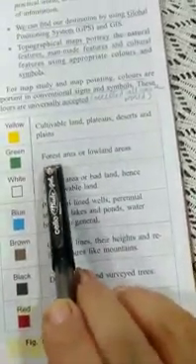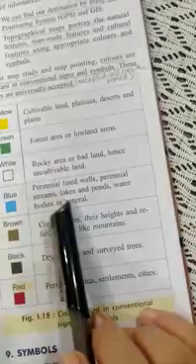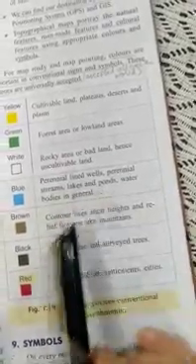Now for the map study, colors are important, and so are conventional signs and symbols. These colors are universally accepted, like yellow color, which shows the cultivable land, plateaus, deserts and plains. Green color shows forest area or lowland areas. White color shows rocky areas or bad land, which is not cultivable, uncultivable land. Blue shows perennial rivers, wells, perennial streams, lakes and ponds, water bodies in general.